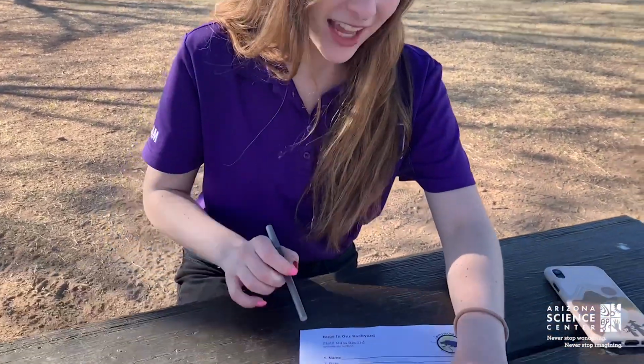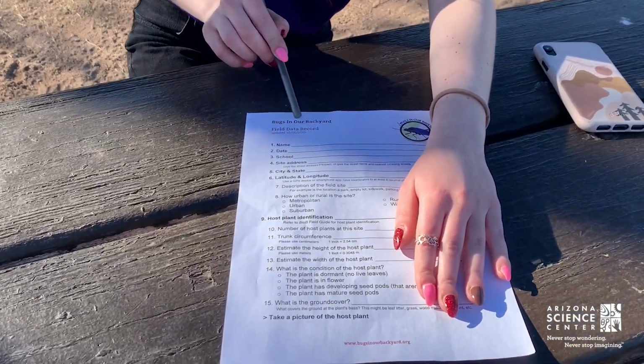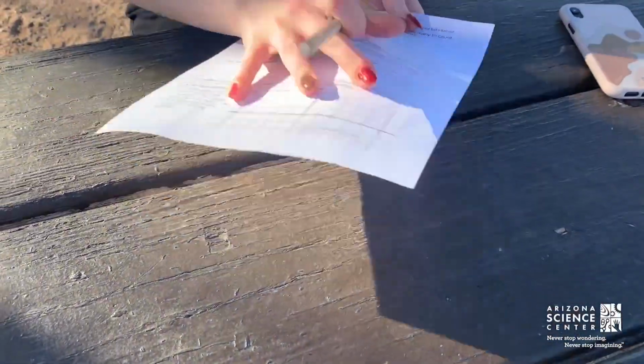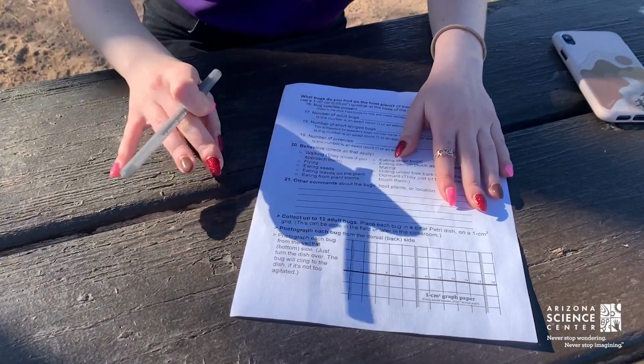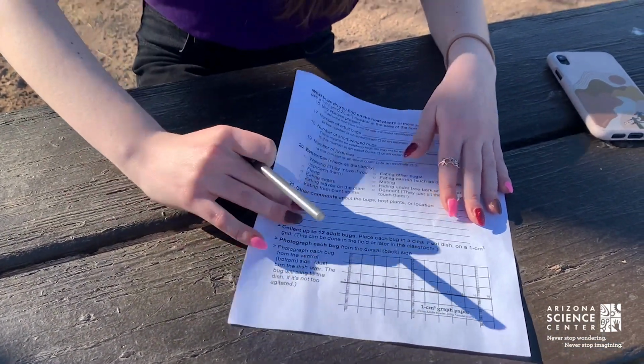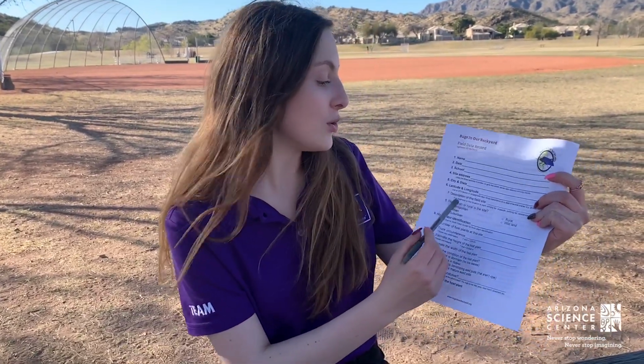When you're making your observations, sometimes it can be a lot to remember all of those specific observations, which is why I have my lovely handy dandy paper down here. This is our Bugs in Our Backyard field data record sheet, and it has this lovely front and back to keep a record of all of the important observations that you make. I'm going to be doing a little rundown of the sheet itself. It has some really important information, such as your geographical location, so your latitude and longitude.